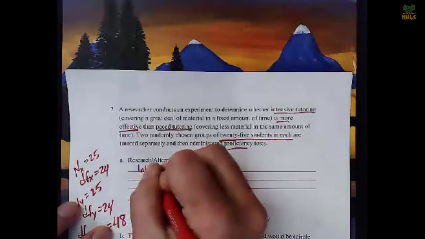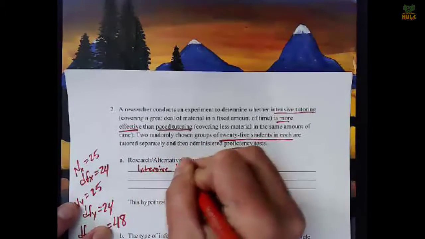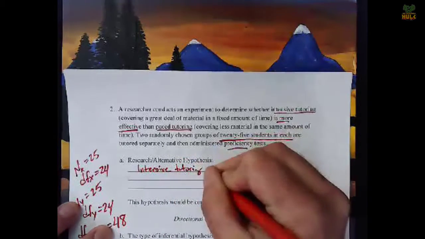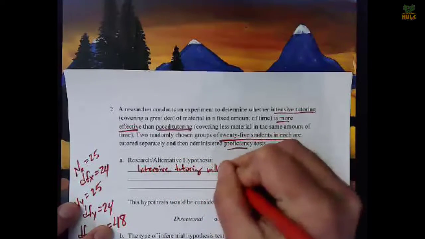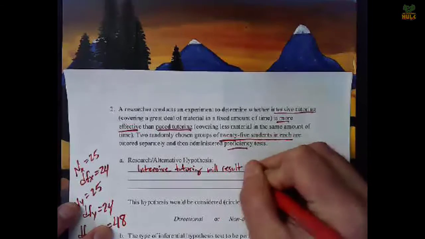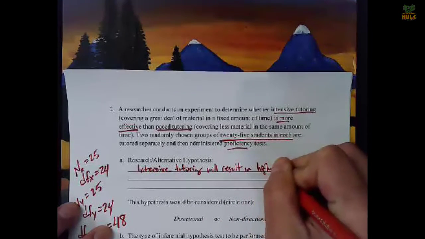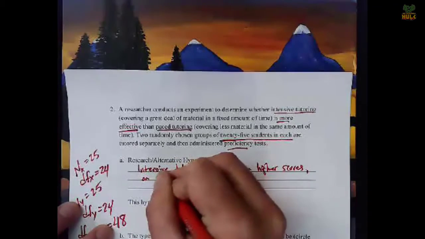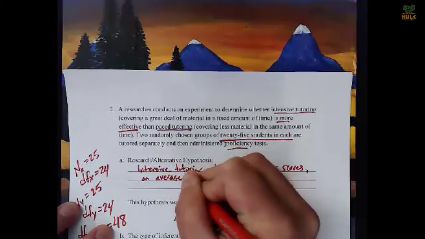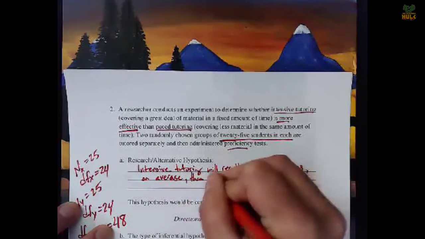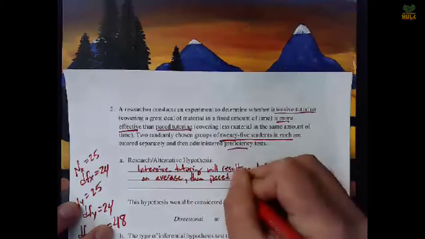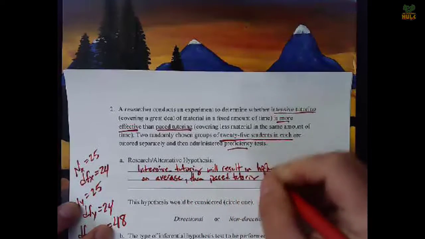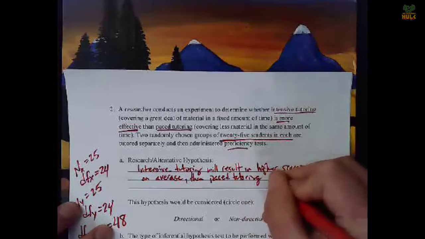It says here that we are looking for intensive tutoring being more effective than paced tutoring. So intensive tutoring will result in higher scores on average than paced tutoring. It kind of looks like tutoring.